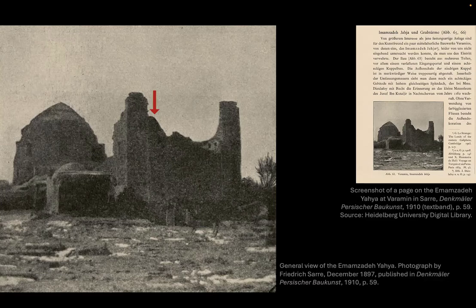Zare published this photograph in 1910 in his seminal book, Monuments of Persian Architecture, in German, alongside a brief description of the Emamzadeh. As we learn from his text, he was not permitted to enter the site, and his observations appear to have been made from outside. This photograph is currently the last known visual record of the complex before its major architectural transformation in the early 20th century.